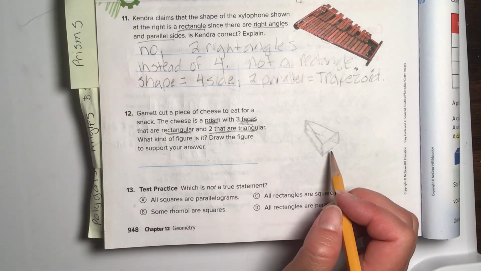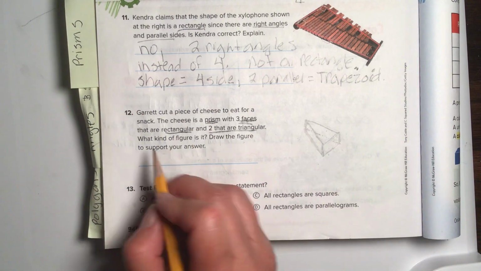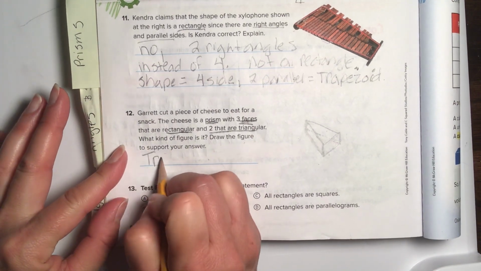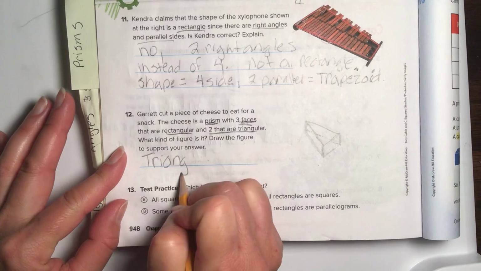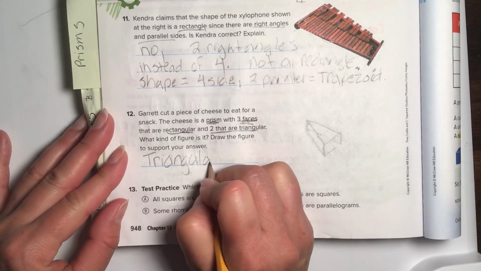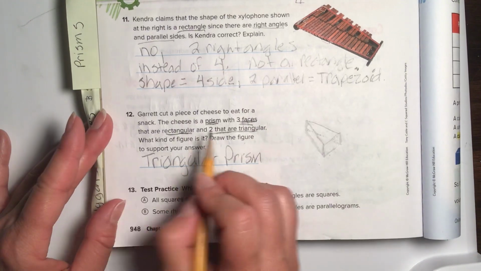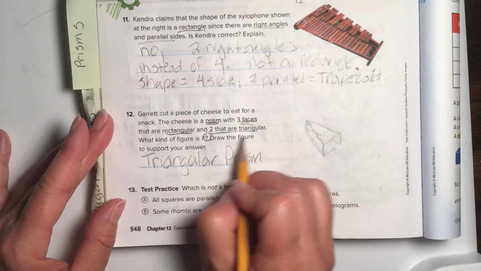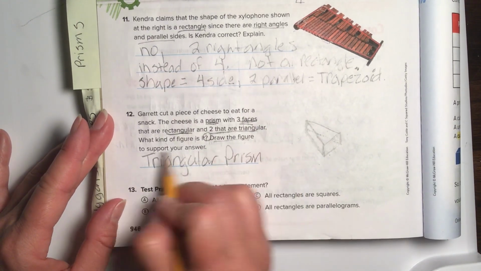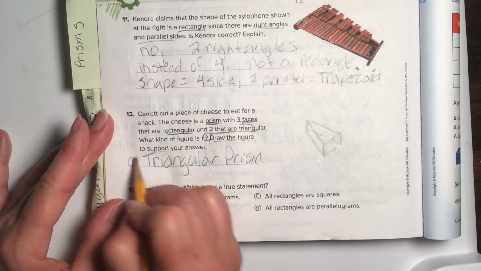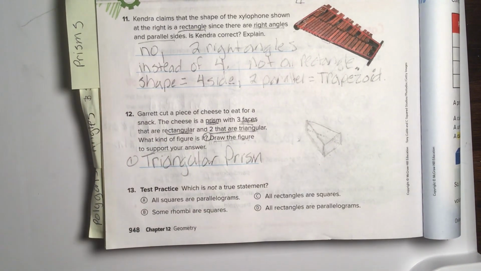So this is what he drew, or this is what he ate. He cut a piece of cheese. So what kind of figure is it? We're going to say triangular prism. I answered that question, and there's my example that I drew.